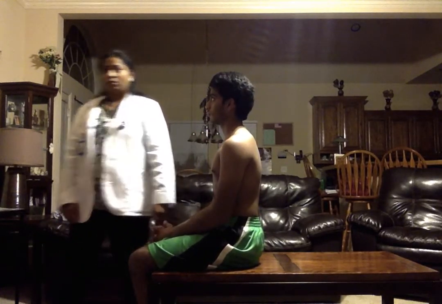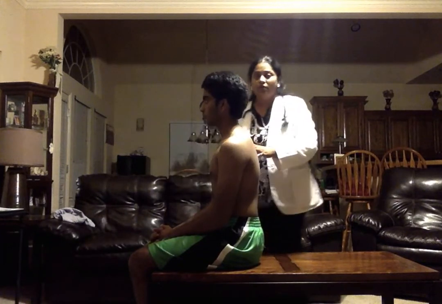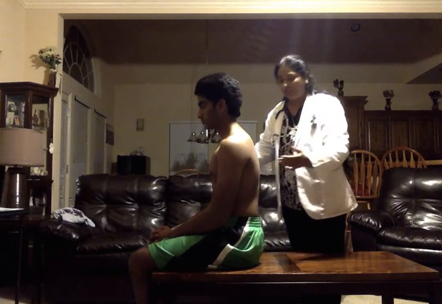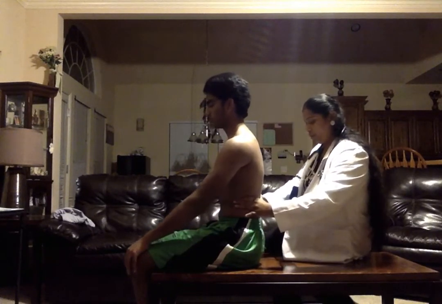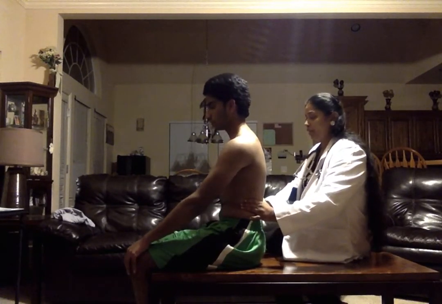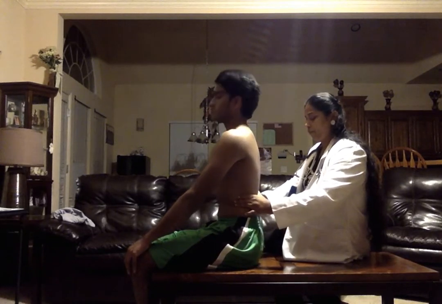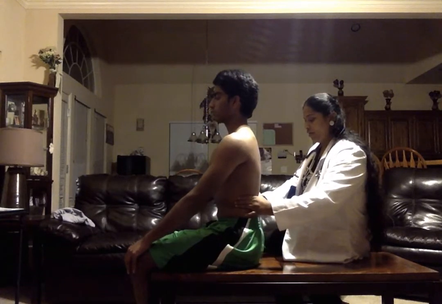Now I'm going to check his lung expansion. Just place my thumbs on the costovertebral angle, and take a deep breath. Okay, down. One more. And my thumbs are moving bilaterally, symmetrically.